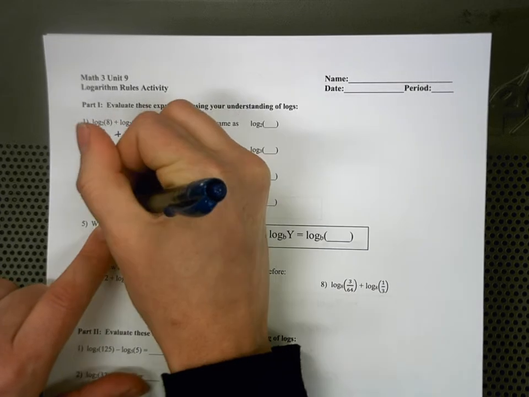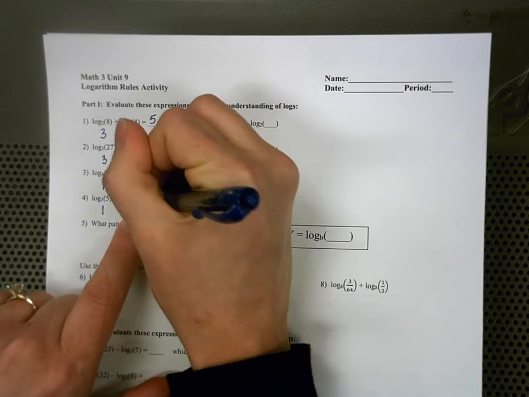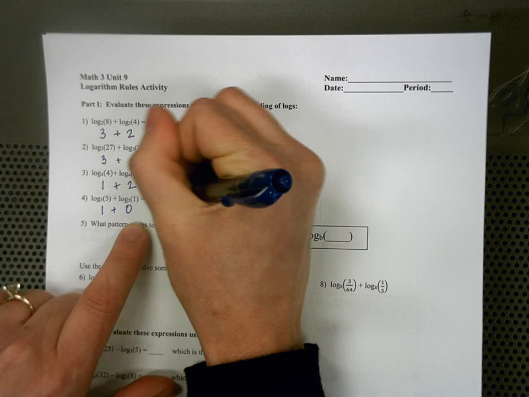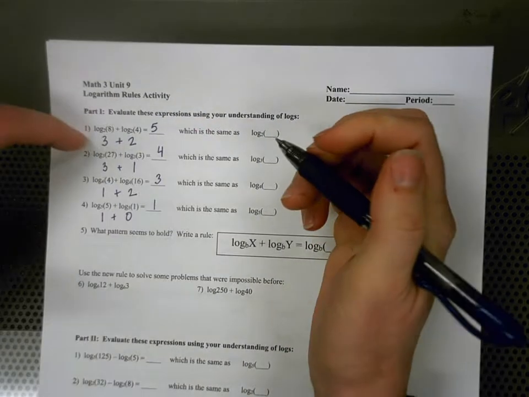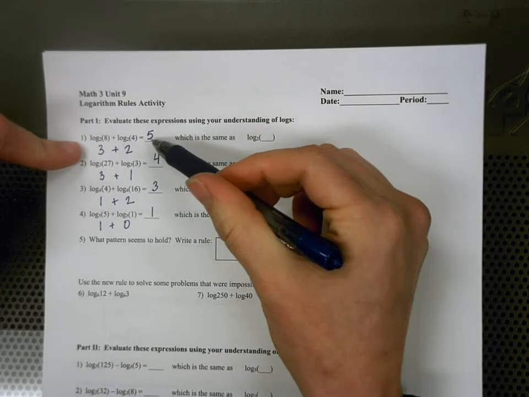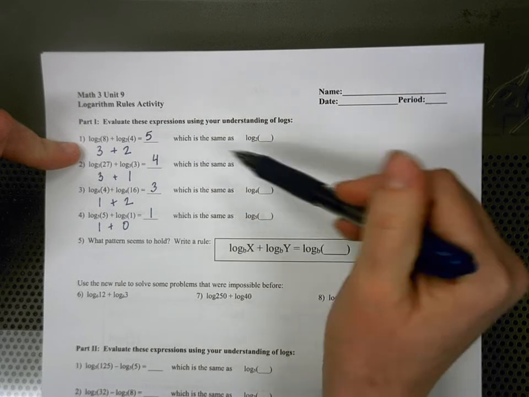5 to what power gives you 5? That's 5 to the first power. 5 to what power gives you 1? That's 5 to the 0 power. And 1 plus 0 is 1. All right, so that was just part of each question. Let's try to determine what other value gives us 5.